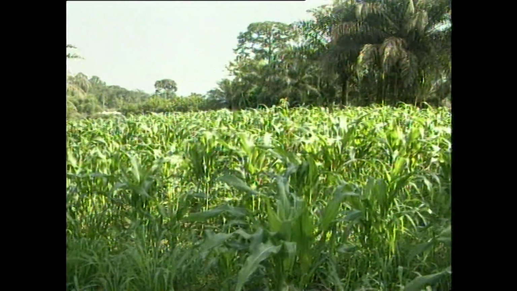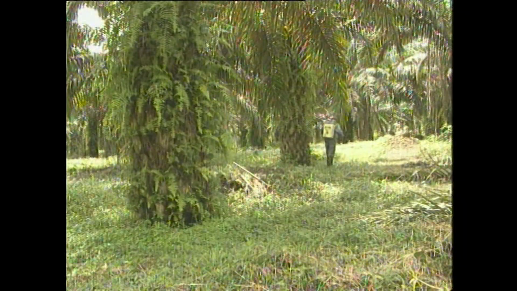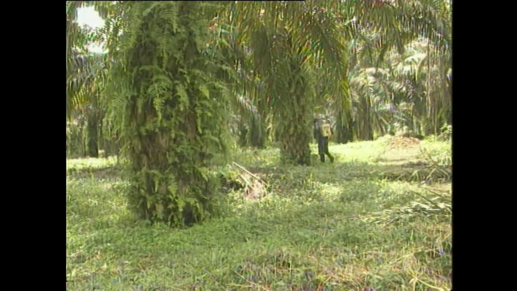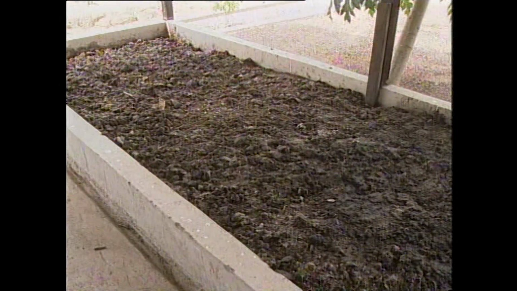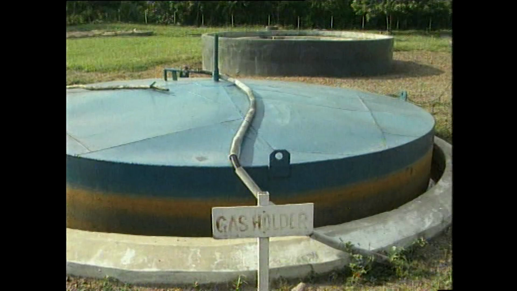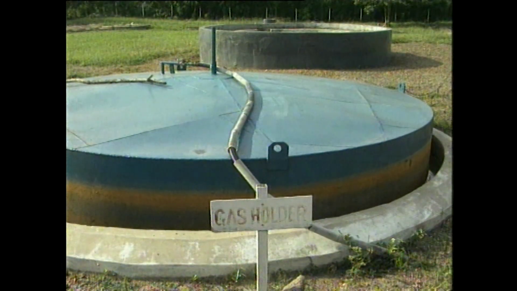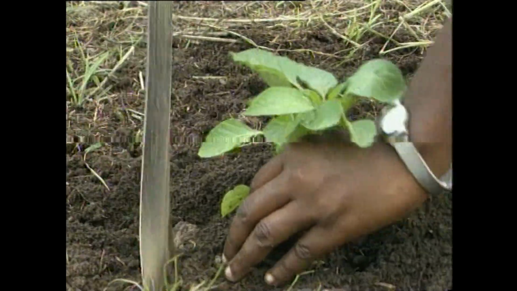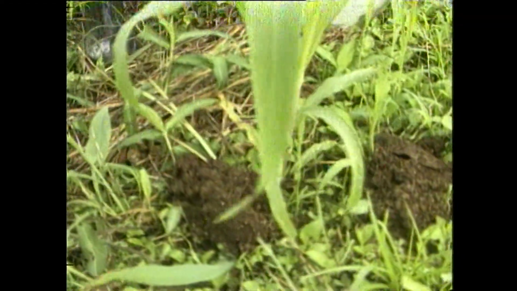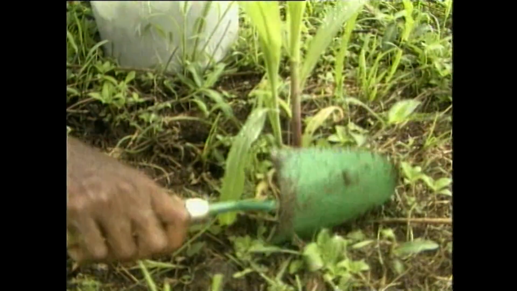Farm refuse is biodegradable and can readily be used to produce organic fertilizer. It can also be used to generate biogas or buried to produce compost, which can be dug out later and used to fertilize crops to improve food production.